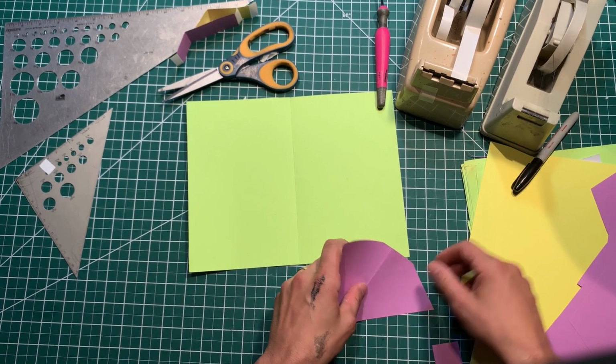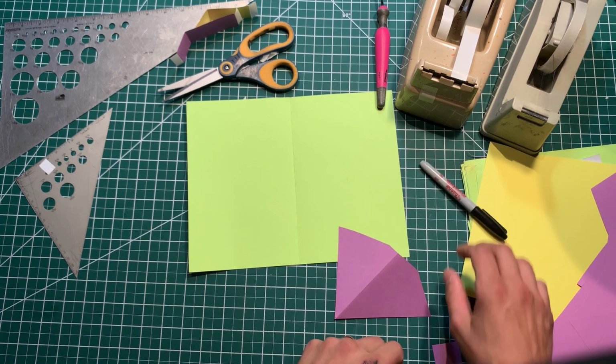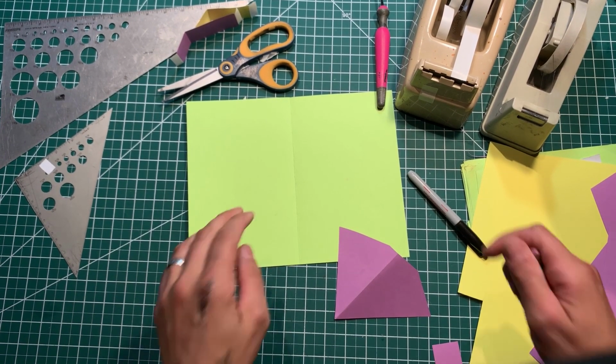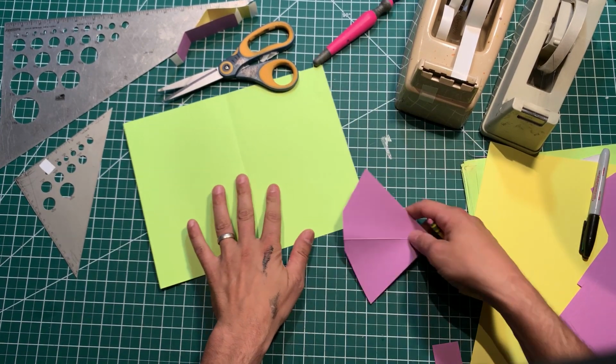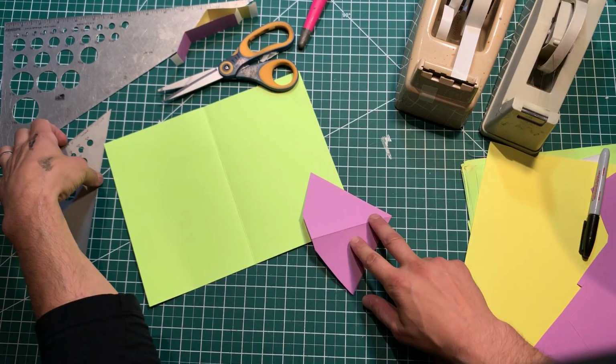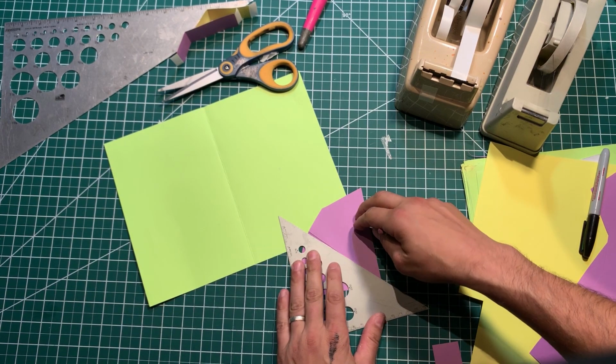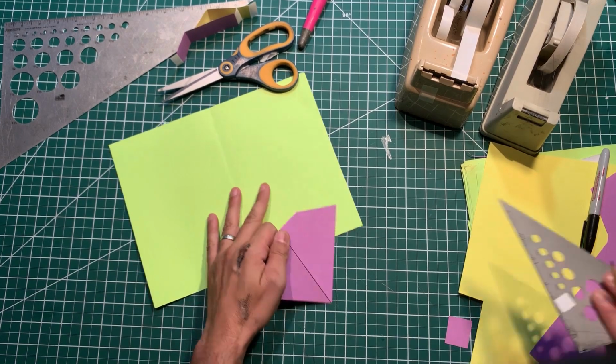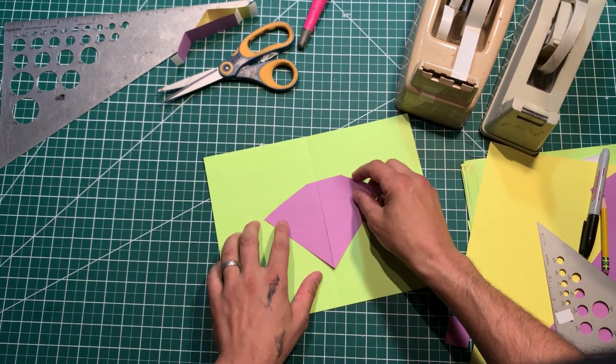If you don't, well then go back to some of my other videos and you'll learn a little bit more. Go back to some of my earlier videos explaining about V-folds, and you can sort of get how that's done. But it's super easy. I just cut the corner off of a piece of cardstock.